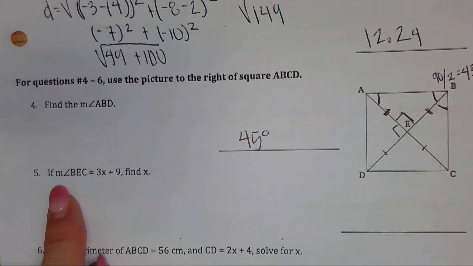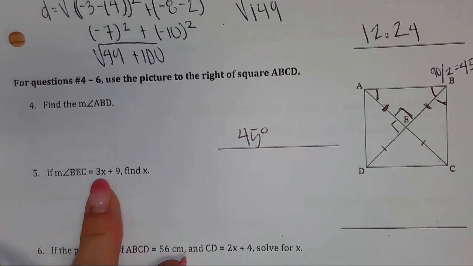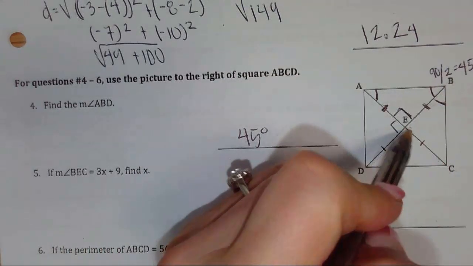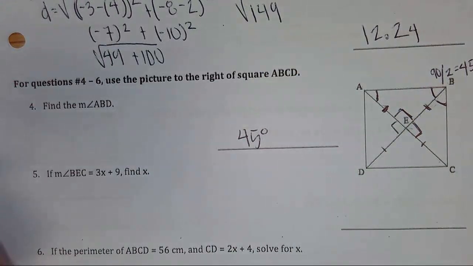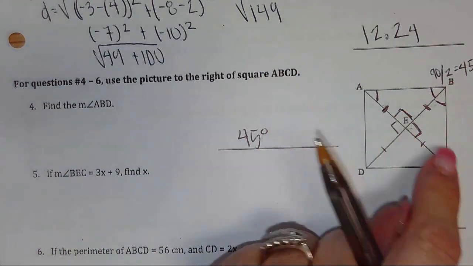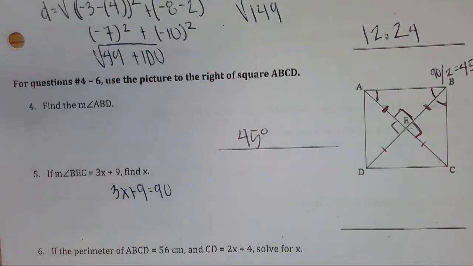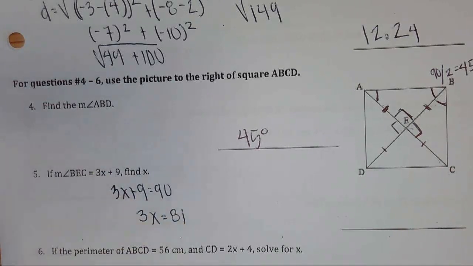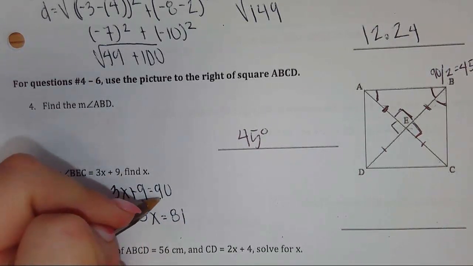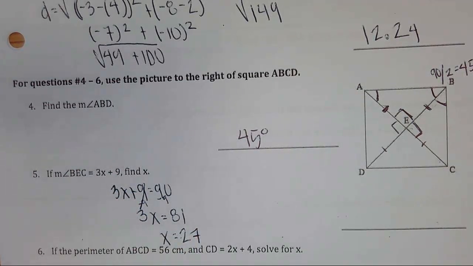If the measure of angle BEC is 3x plus 9, solve for x. BEC is this angle right here, which is going to be a 90-degree angle. So I'm going to do 3x plus 9 equals 90. I'm going to have 3x equals 81. I got that by subtracting 9 from both sides. And x equals 27.